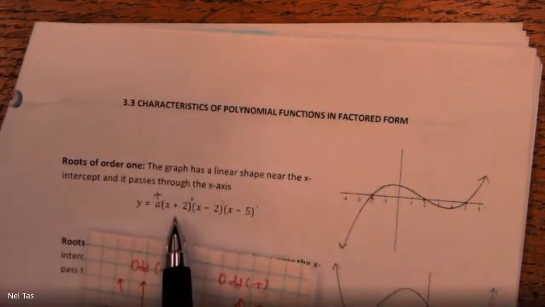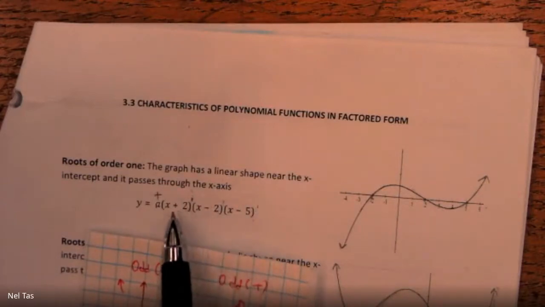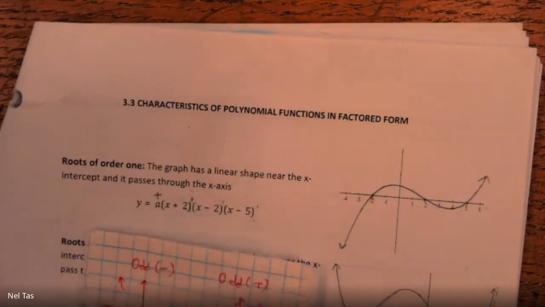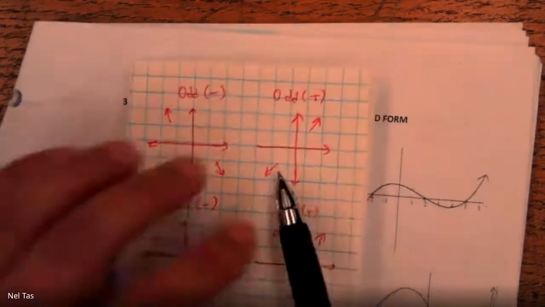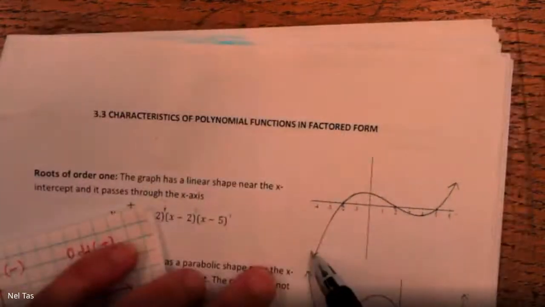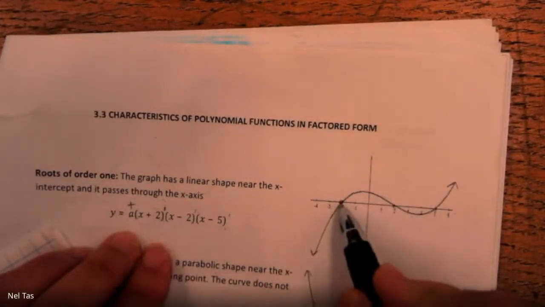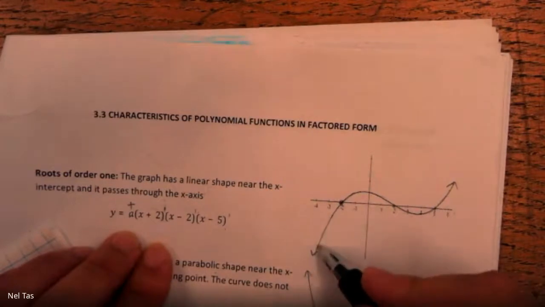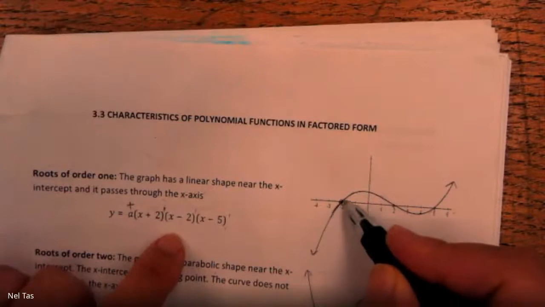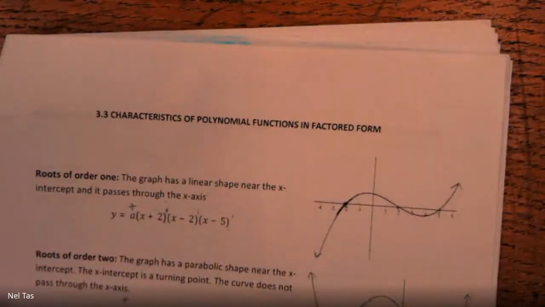So here, each factor has exponent of 1, so at the end we are getting a cubic function. A cubic function with positive leading coefficient is going to start from quadrant 3 and go to quadrant 1. So you put your x-intercepts, -2, 2, and 5. As you reach the first x-intercept, you check the order. If it is order 1, you just pass through. This is called linear behavior.